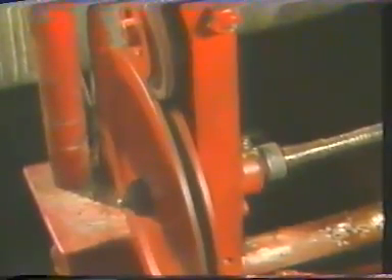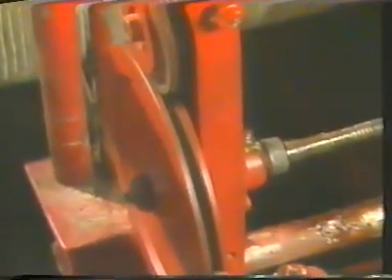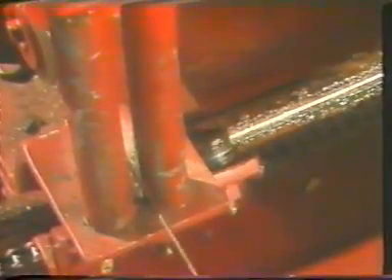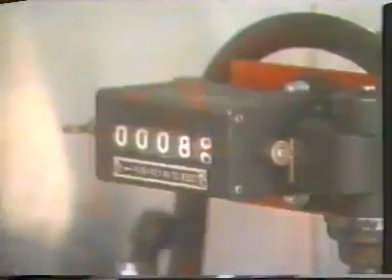In addition to the counter wheel, there are 2 pressure wheels on the counter assembly, one mounted above the counter wheel and one mounted below. These pressure wheels keep the wire in place and minimize slippage.